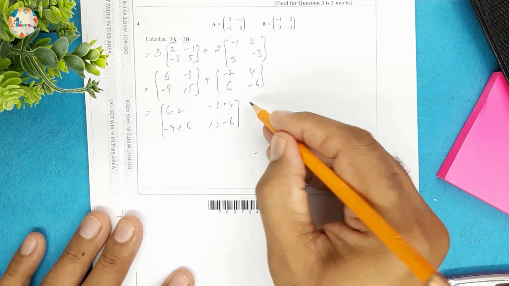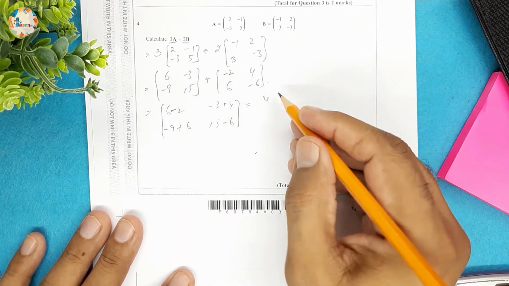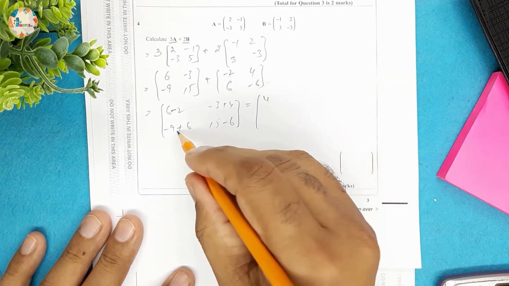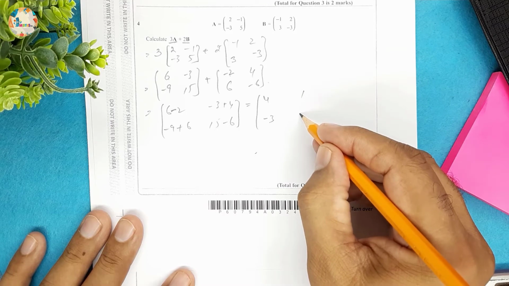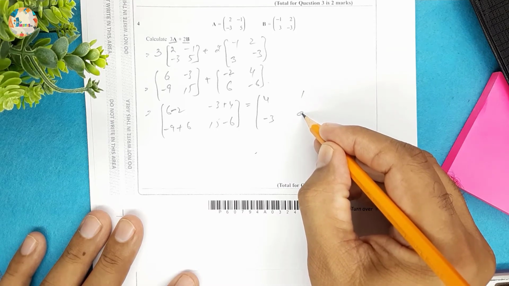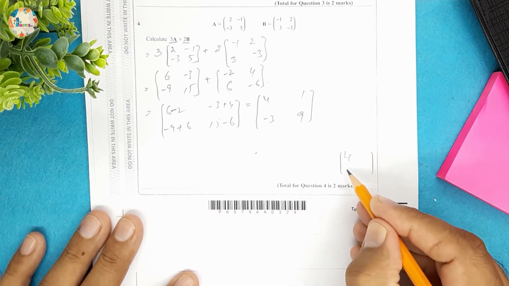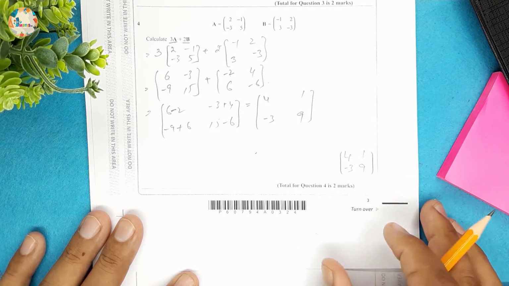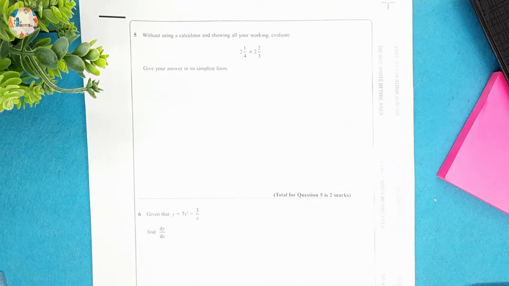So this will be simplifying to 6 minus 2 will be 4, minus 3 plus 4 will be 1, and 15 minus 6 will be 9. So our final answer will be 4, minus 3, 1 and 9. This is the final answer. Hopefully you understood this. Question number 5.